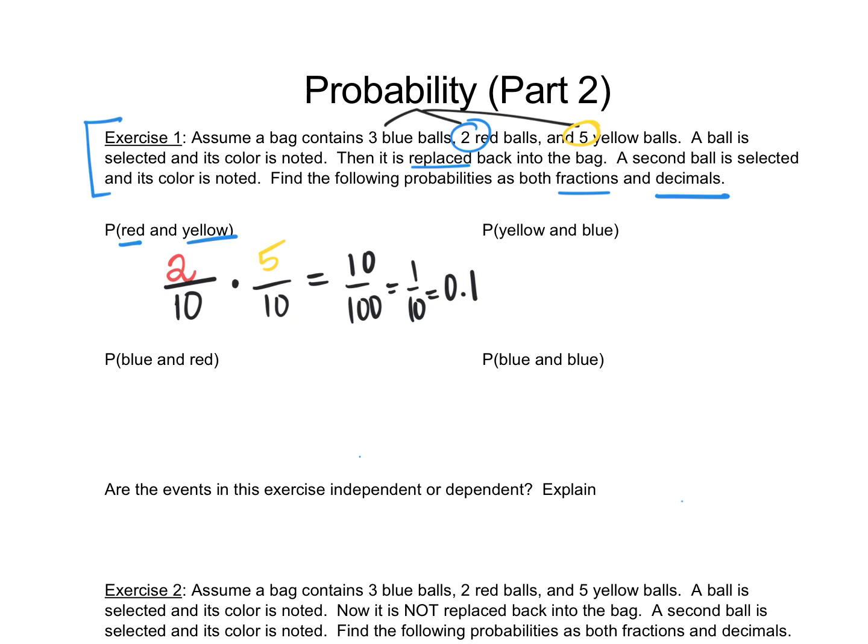For the next one, we're going to be looking at the probability of getting yellow and then blue. So yellow, the probability of that happening is 5 out of 10. And getting blue is 3 out of 10. So we're going to have 15 out of 100, which if we reduce by 5, that's 3 out of 20, and then as a decimal, 0.15.